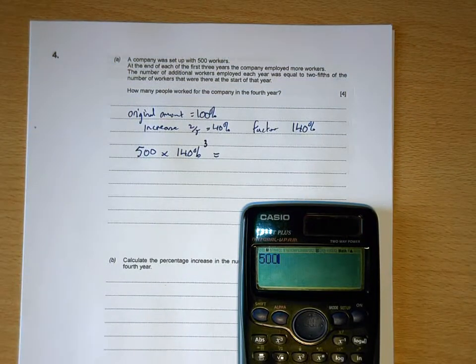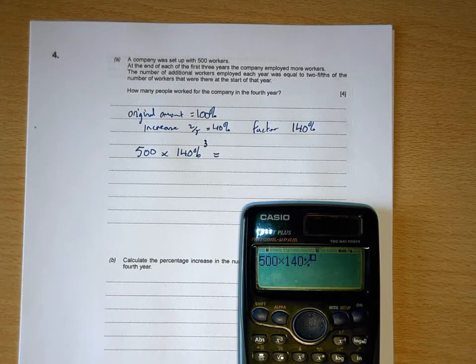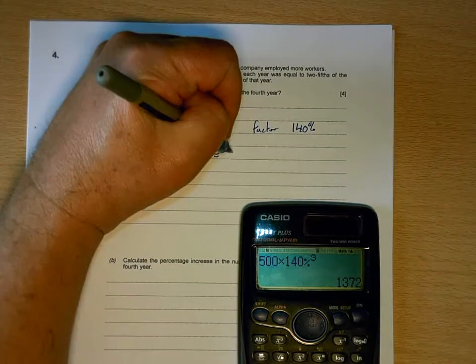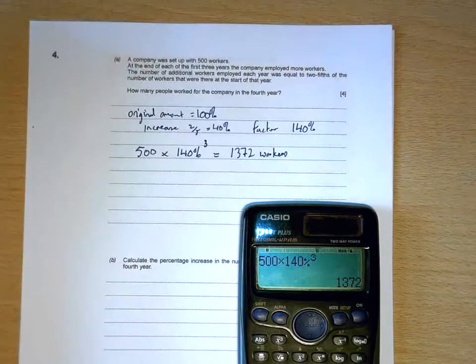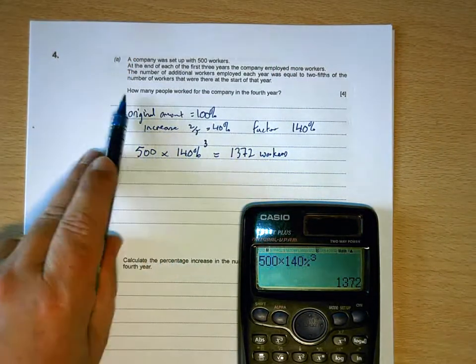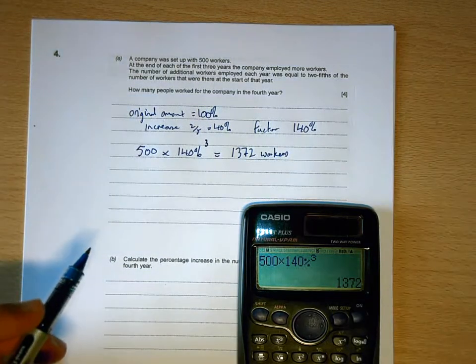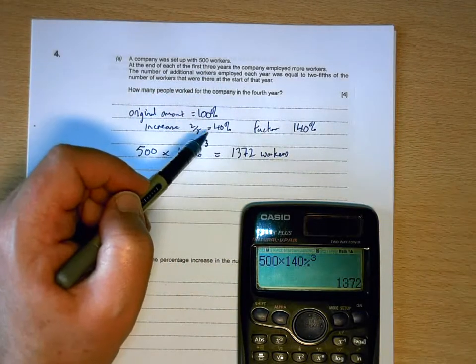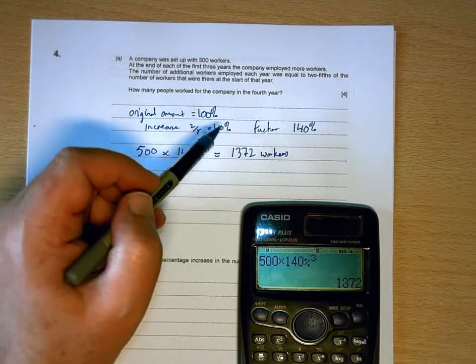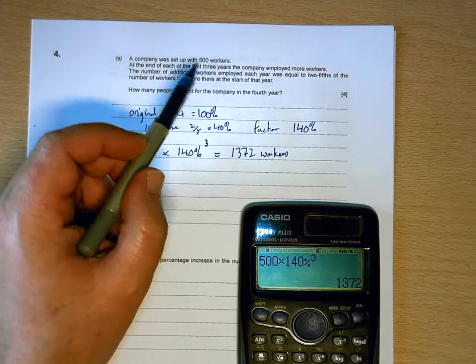So 500 times 140% to the power of 3, 1,372 workers. And it's not asking for how many more, it's asking for how many, so we don't have to take away the original. So that was a bit trickier because it's giving you, rather than as a percentage, it's giving you the compound as a fraction, and you need to work it out from there.